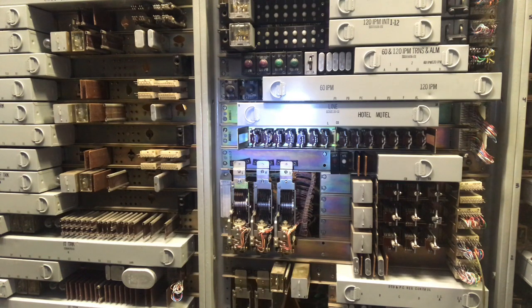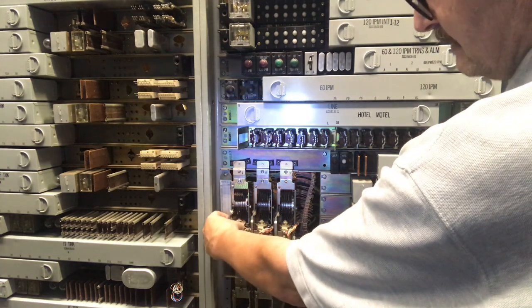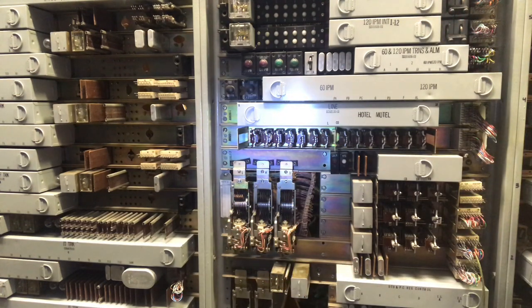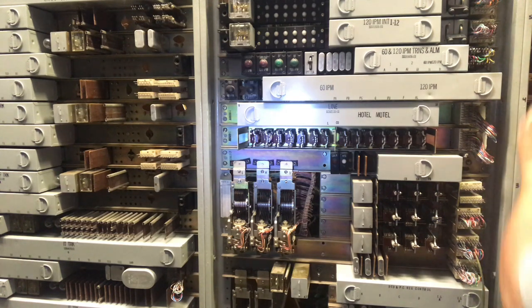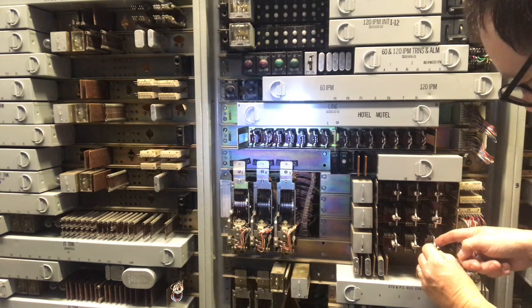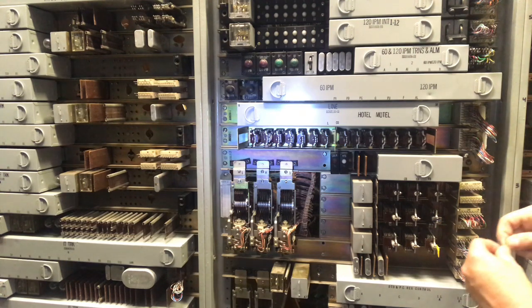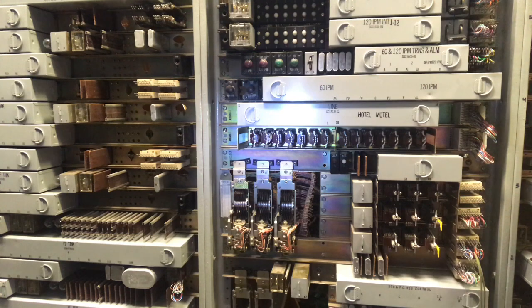So I have 3 line finders, 1, 2, and 3, and I have a test set connected, and I will go off hook. I need to manually step these because I've already gone off hook, and it would just give me dial tone instantly. So that gave me dial tone off of my first selector. So I will busy this link out so that it cannot be used, and I will go off hook on the second link. And now I have dial tone from the second of my 3 selectors. I will busy that link out, and then I should get the 3rd line finder.